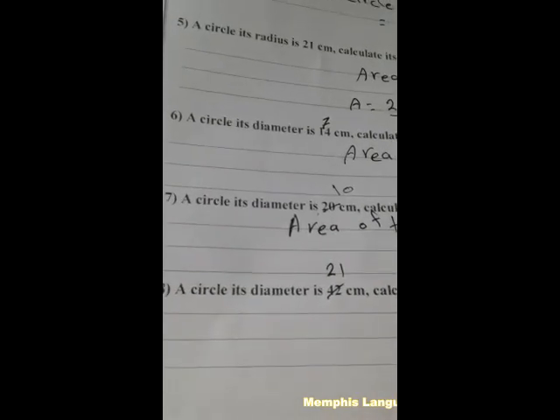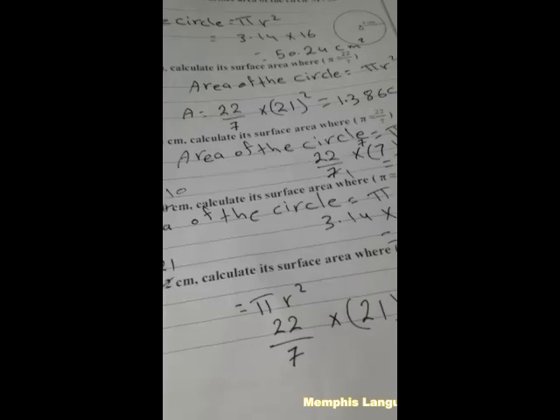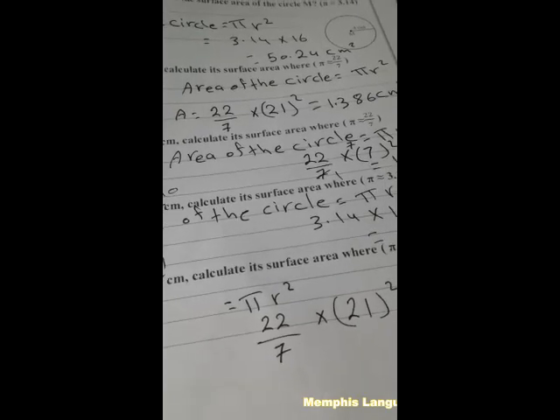Okay, a circle, its diameter is 42 centimeters. Calculate its surface area where pi equals 22/7. It is the same. Now I have the diameter. 42 divided by 2, 4 divided by 2 equals 2, and 2 divided by 2 equals 1. The area of the circle equals pi r power 2. 22/7 times 21 power 2 equals what? 1,386 centimeter square.